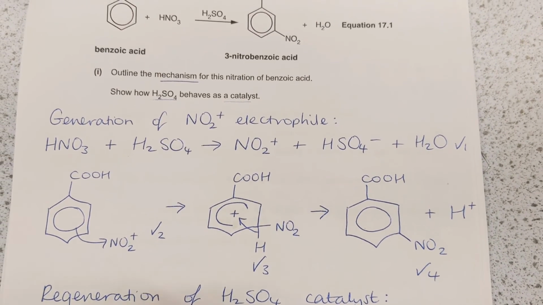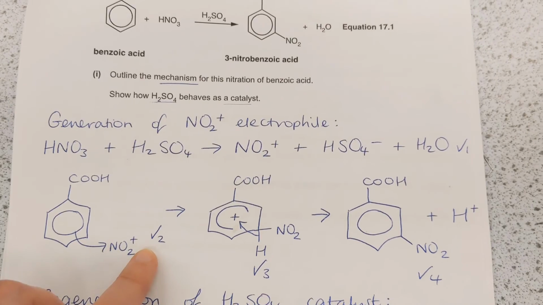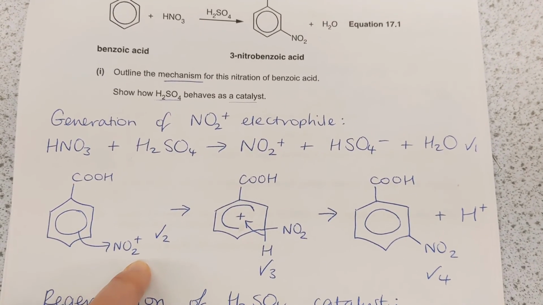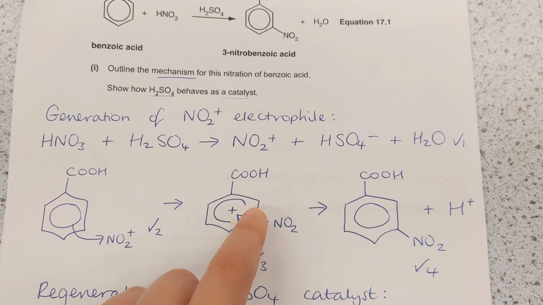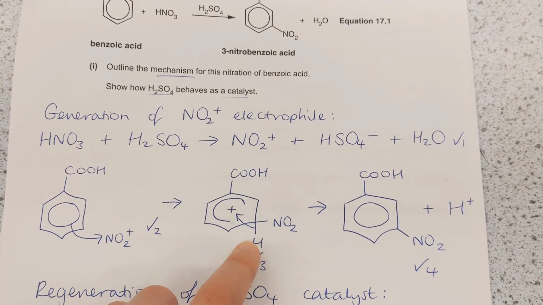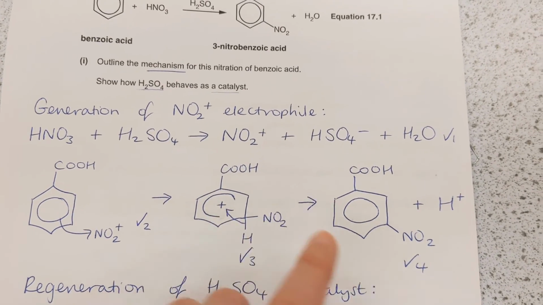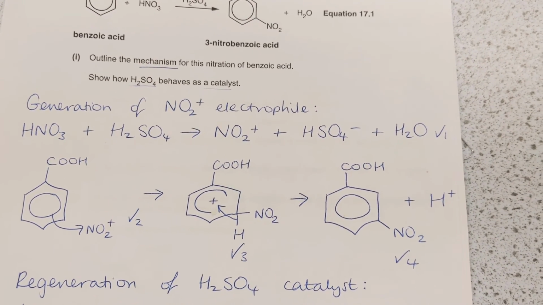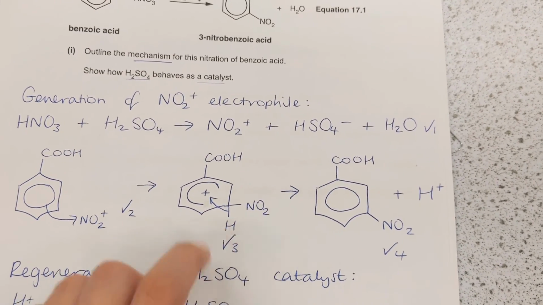Then the mechanism, the electrons come from the ring and go to the NO2+ electrophile. We form this broken ring structure again, and the electrons come from the carbon-hydrogen bond to that positive charge to reform the ring. And here we have our product, and H+ formed as well, which came from here.